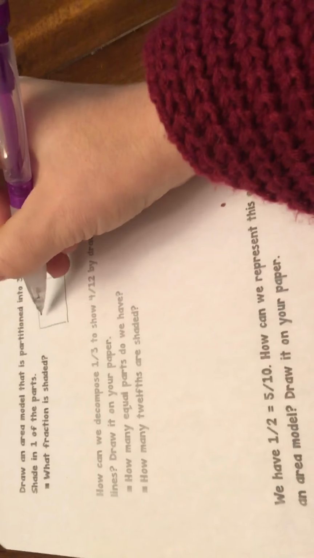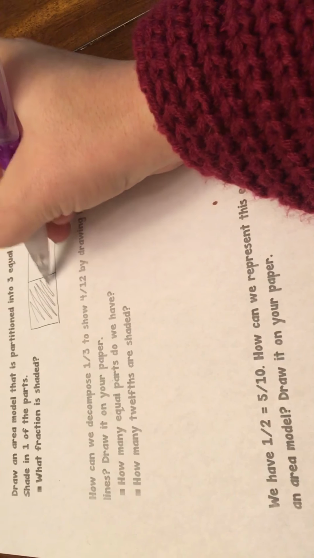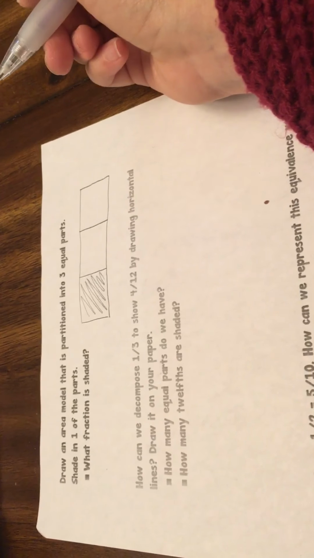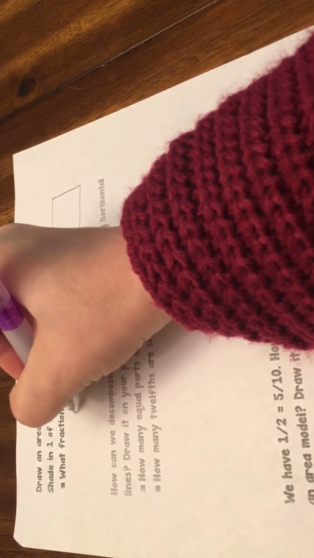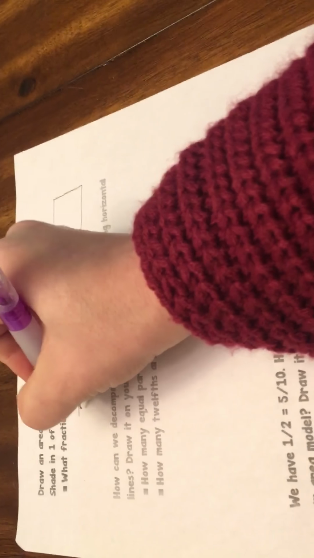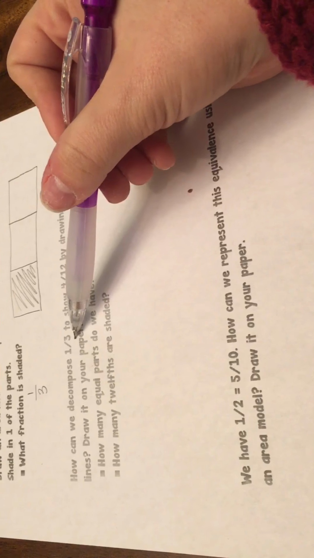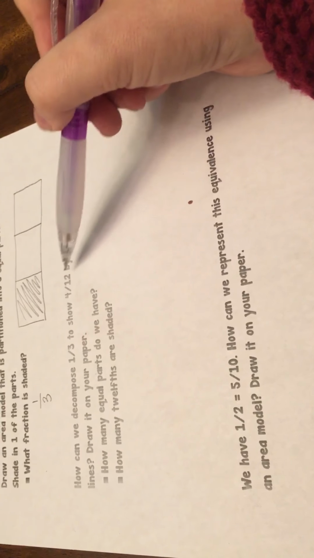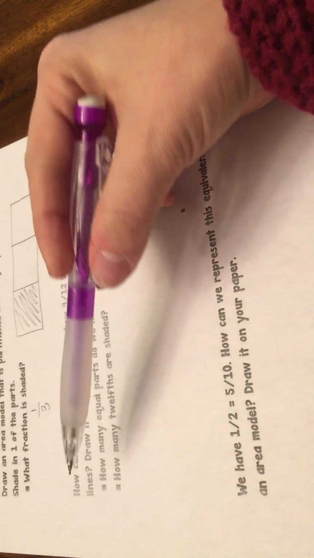And it says to shade in 1. So what is my fraction shaded? Well, I have 1 out of 3. So I have 1/3. So let's think about how can we decompose 1/3 to show 4/12 by drawing horizontal lines.